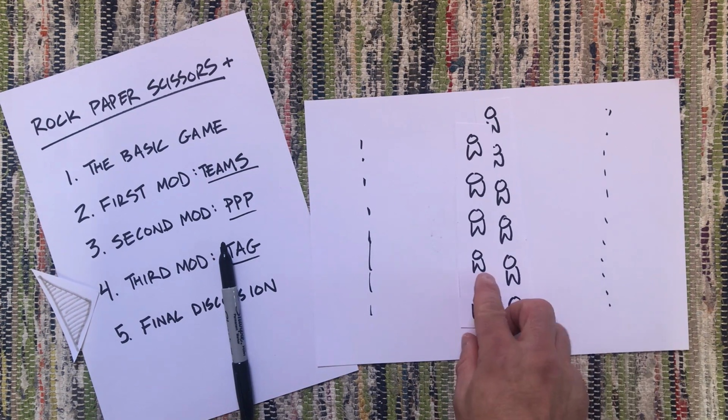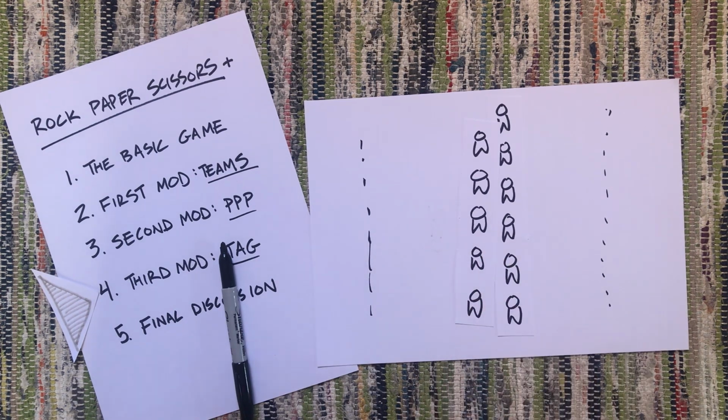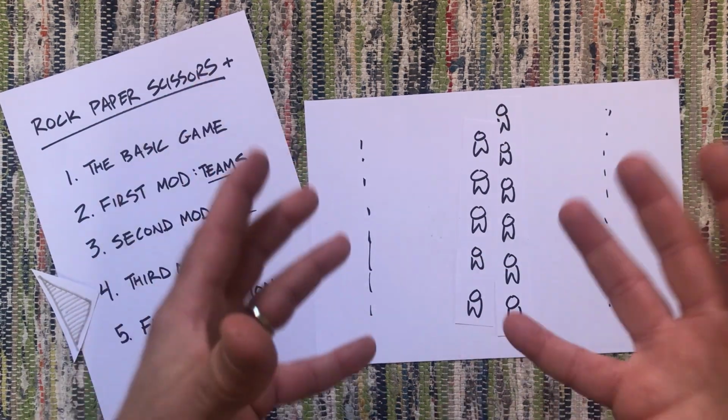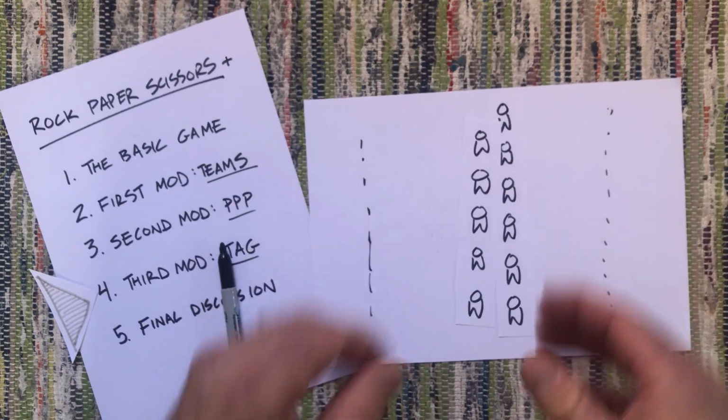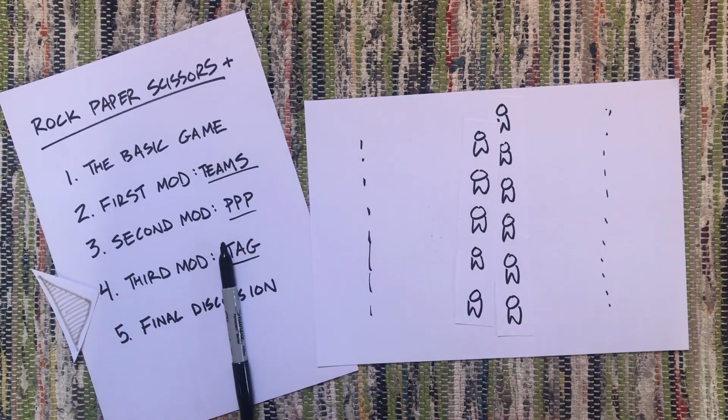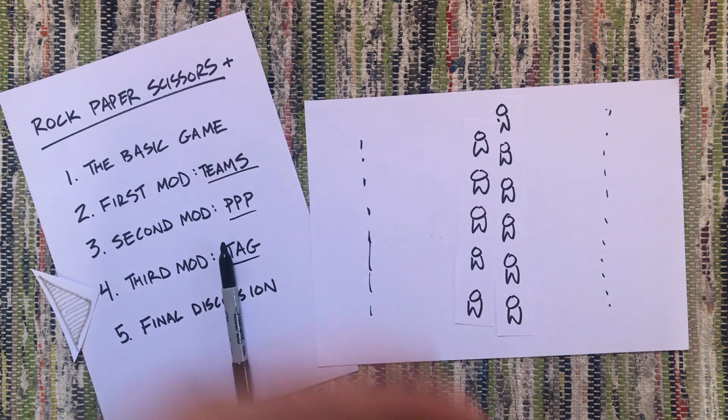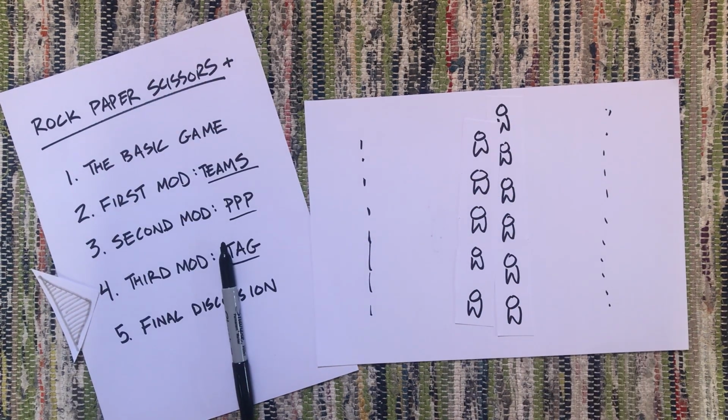If it's a tie, well then the traditional rock, paper, scissors tag thing to do is to hug it out. People might be more comfortable with a handshake or elbow bump, depending on your situation, but let people give a nice friendly gesture to each other.